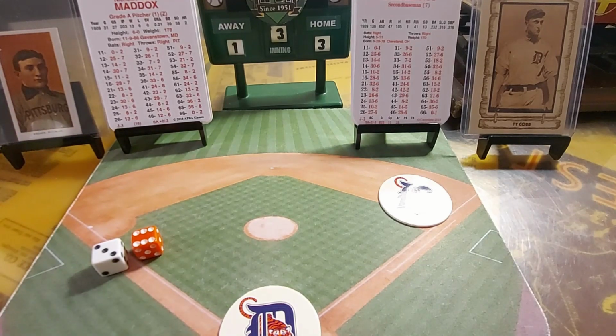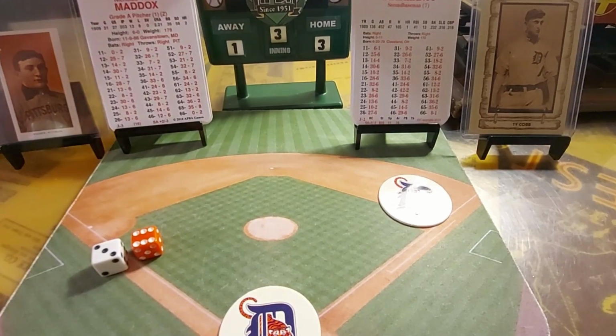Here's Jim Delahaney. 6-3 is a fly out to center field. So 2 hits, 1 run. Go to the 4th, it's 3-1 Detroit.